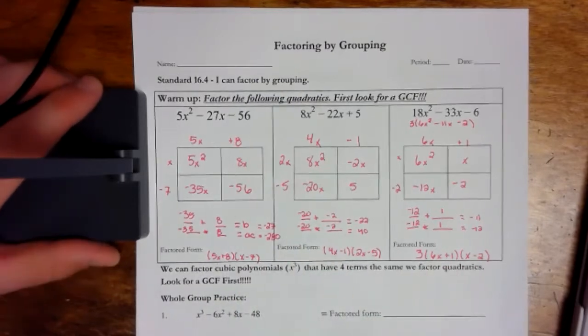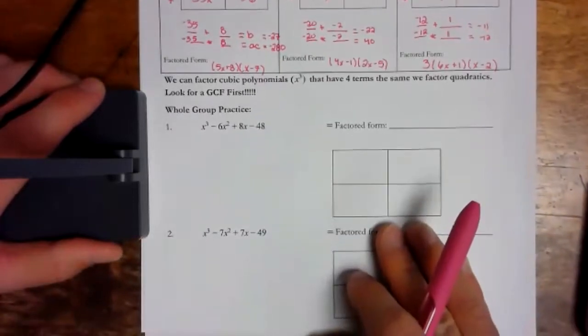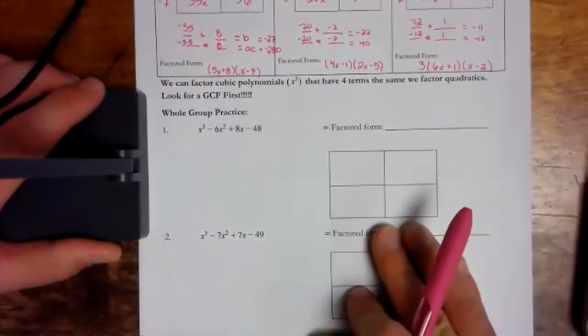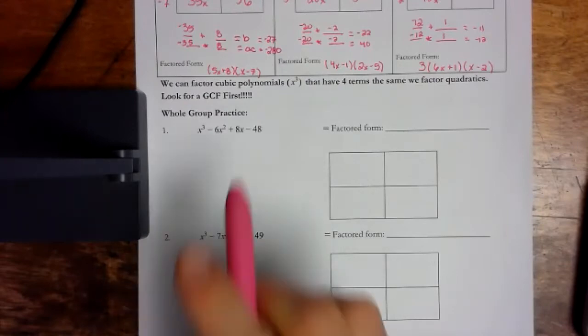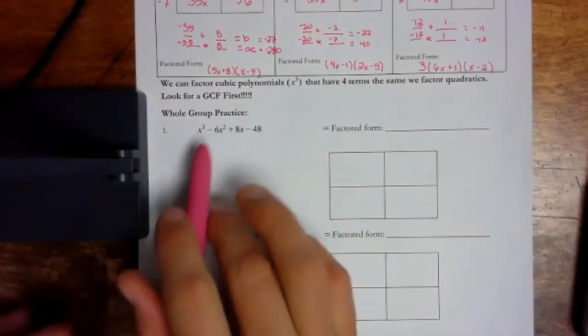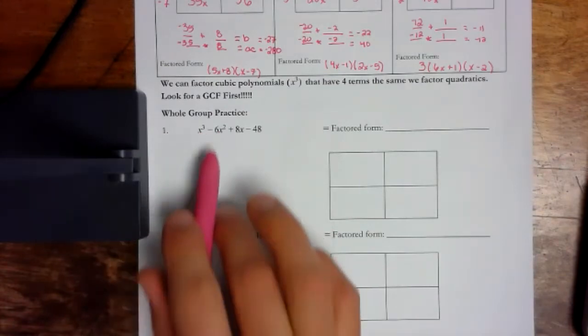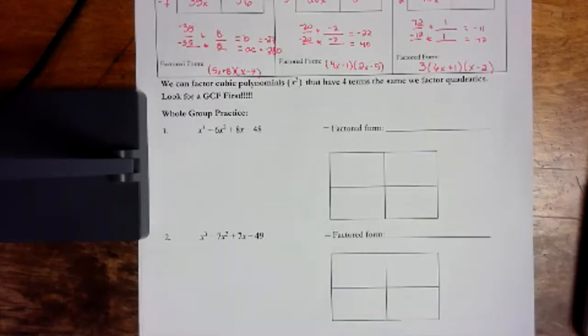And then we're going to jump into our lesson, which is going to be fairly short. Really, we're going to continue using these boxes and not much is going to change. Now, instead of factoring a quadratic, where a quadratic means our largest exponent is a 2, we have an x squared, we now have functions with x cubed, or something to the power of 3. These are called cubics.